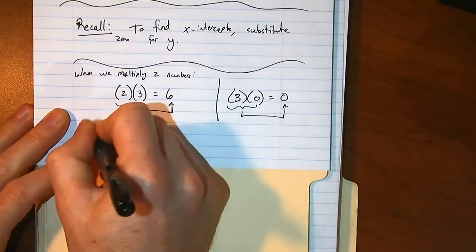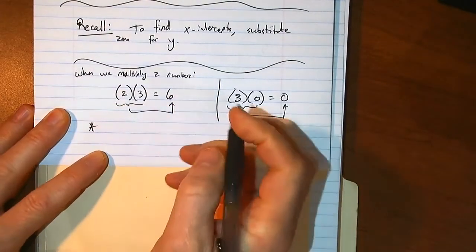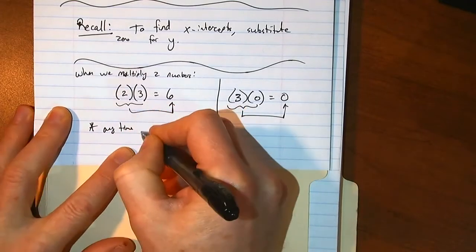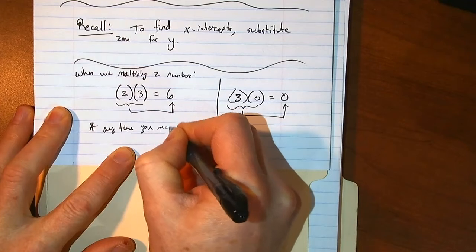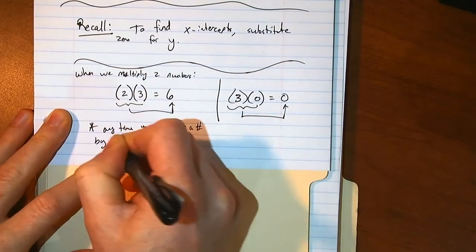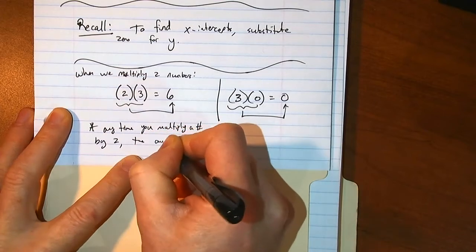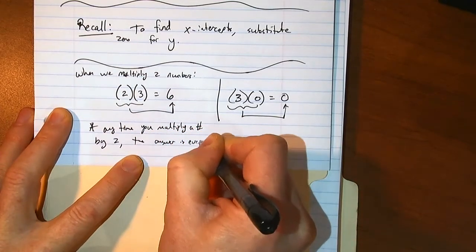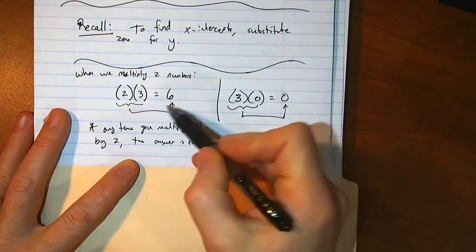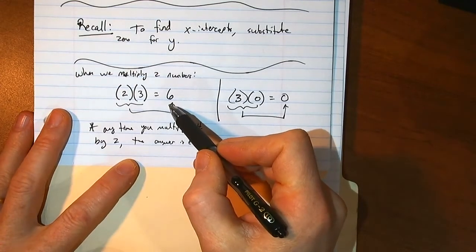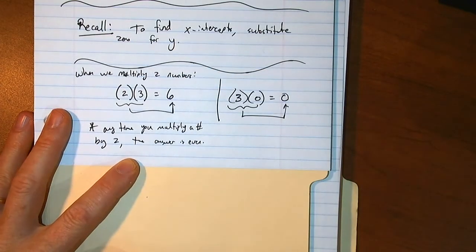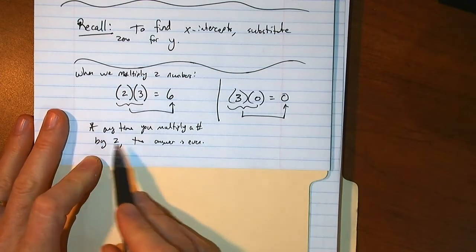Like, for example, multiplying 3 times 2, we can say anytime you multiply a number by 2, the answer is even. 6 is an even number, right? 2, 4, 6, 8, 10, these are even numbers. This is a general rule that we can make.